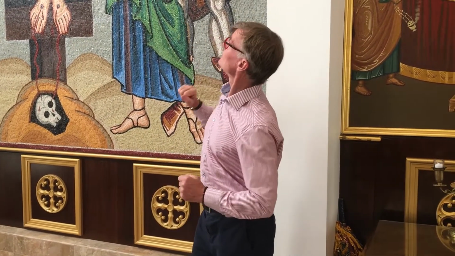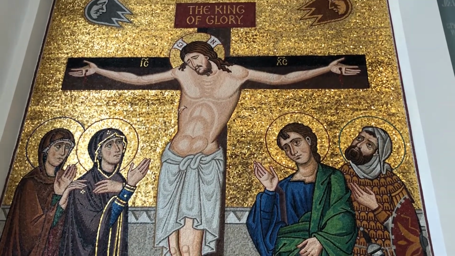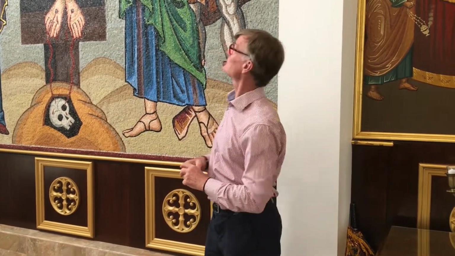We notice then also the arms of Christ. He's not hanging down like this, like someone who's defeated. His arms are more horizontal because he has willingly embraced death. He's the only human, because he's God also, who didn't have to die but chose to embrace death so that he could overcome death, which is, of course, the theme of the resurrection.